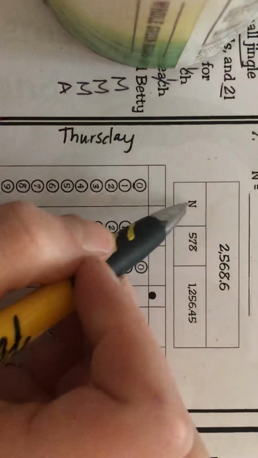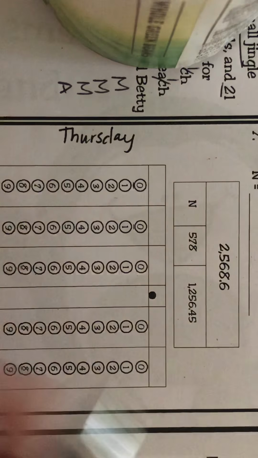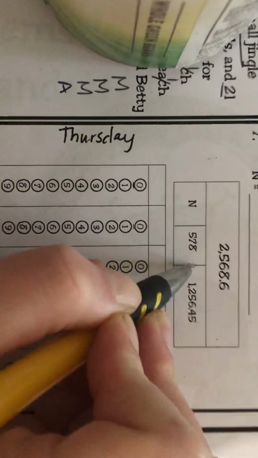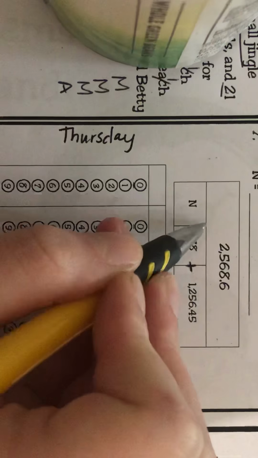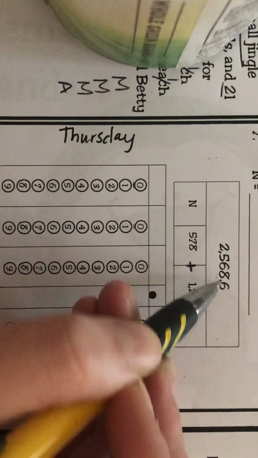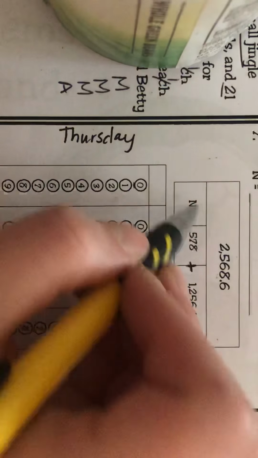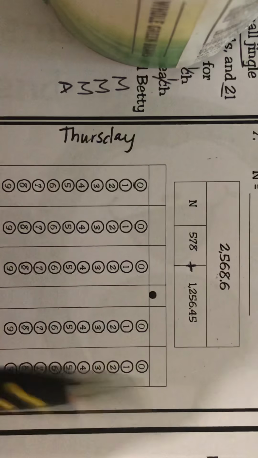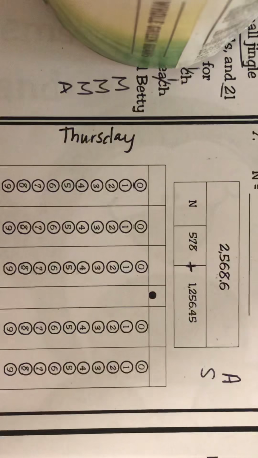Now we have to find what n is. So this is actually a two-step problem. We first have to add these two together to see what we have right here. Then we need to subtract from the total, because anytime you have the total, that's as high as it'll ever get. So we're going to have to add, and then we have to subtract.